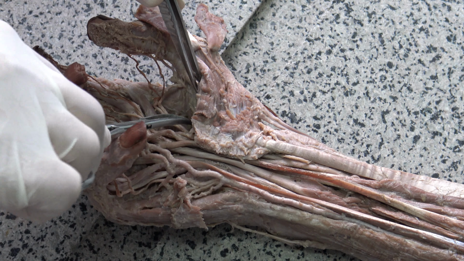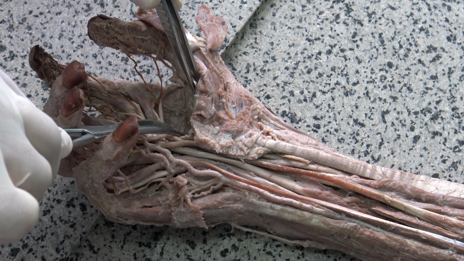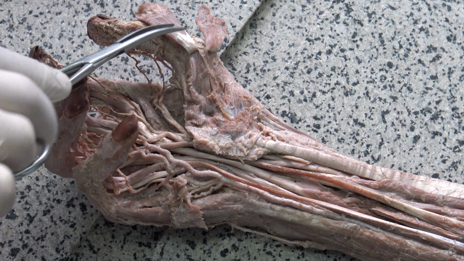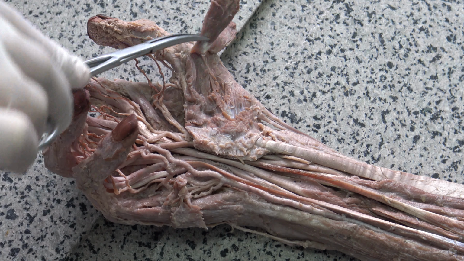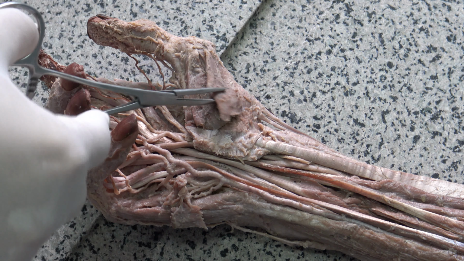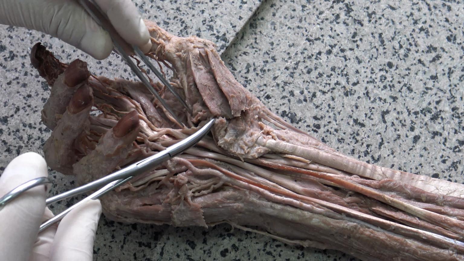Superficially, flexor pollicis brevis, the recurrent branch of the nervus medianus runs immediately under the fascia. This nerve supplies the thenar muscles.